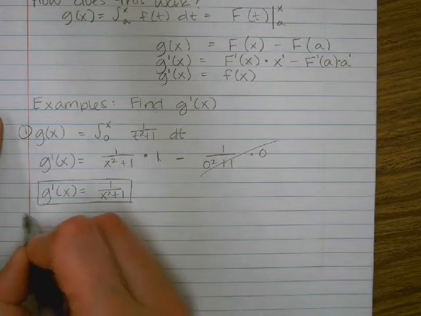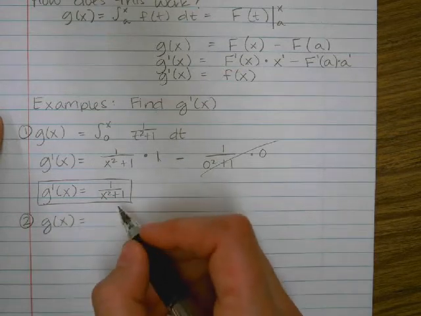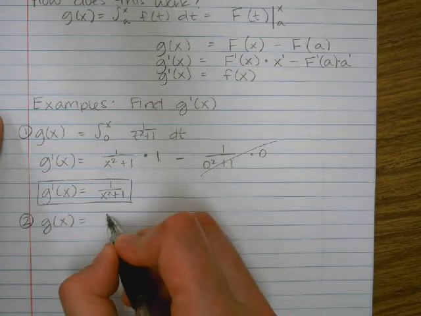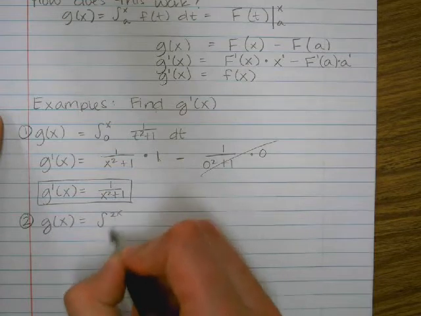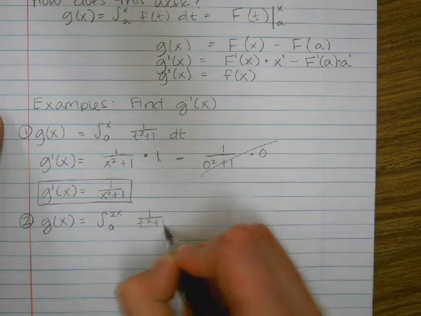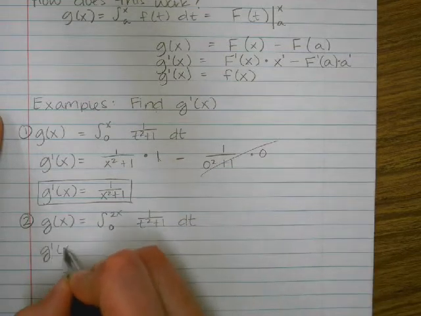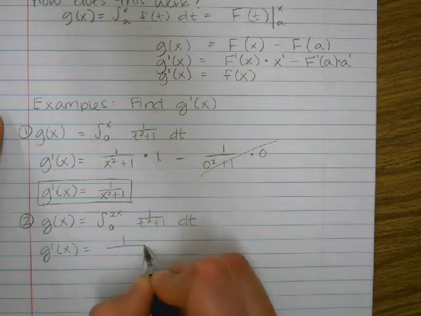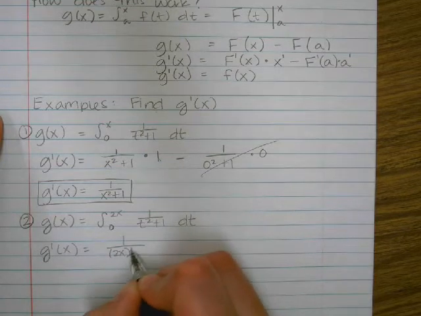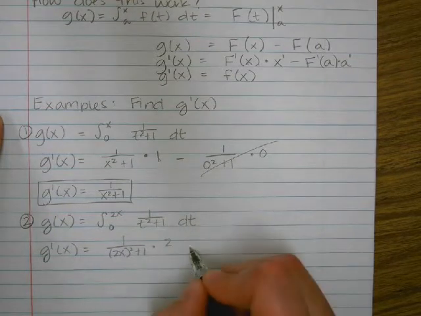So if we do a second example, we're going to go ahead and evaluate the same integral, but we're going to go from 0 to 2x so that you guys can see how it would make this problem a little bit different. So here, if I wanted to find the derivative, I would say it's 1 over 2x squared plus 1, and the derivative of 2x is 2.